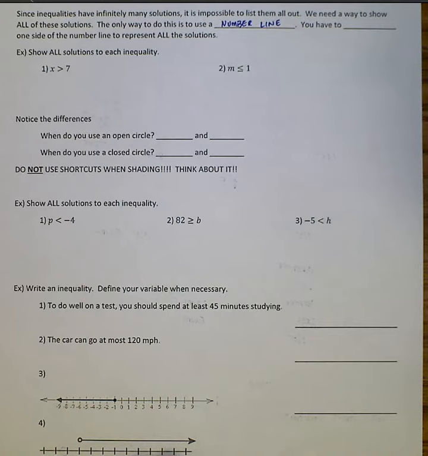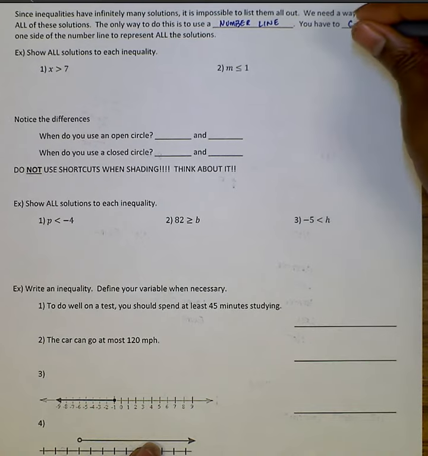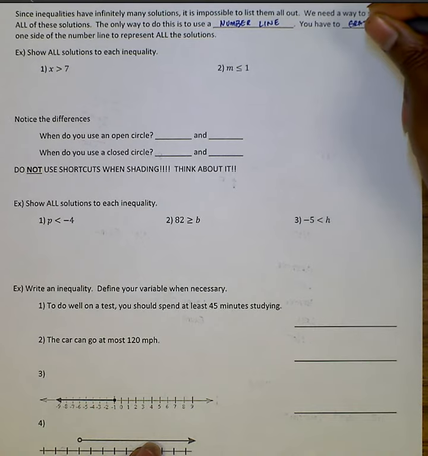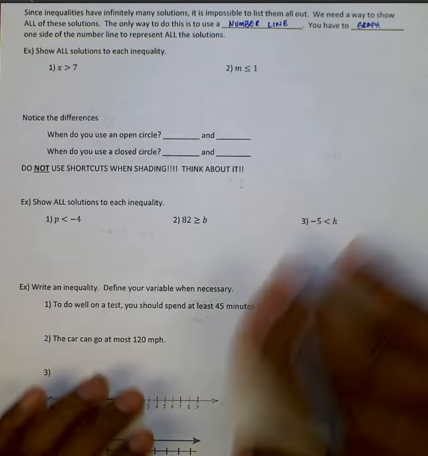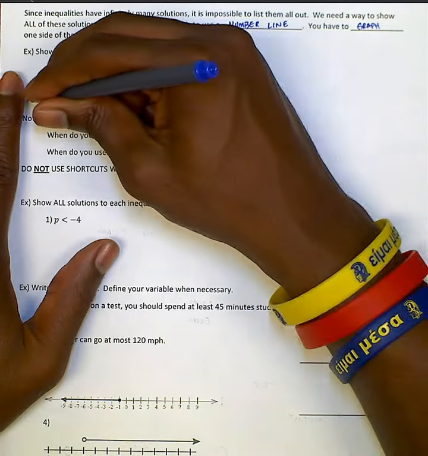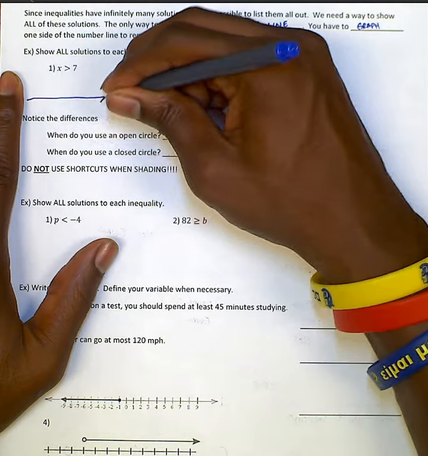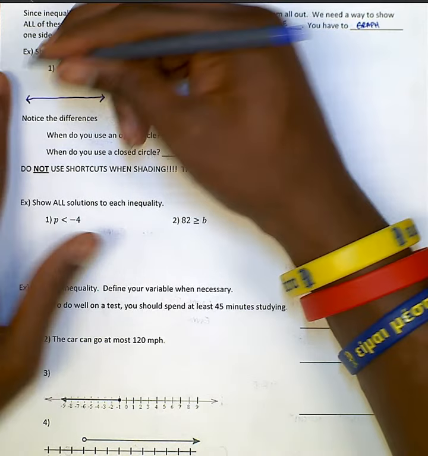You have to graph. Here we have x is greater than 7. Again, there are so many numbers greater than 7 that there's no real way for us to write that down. So we're going to use a number line and graph it.